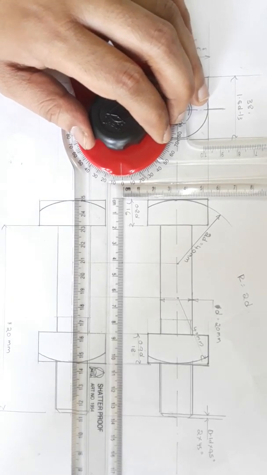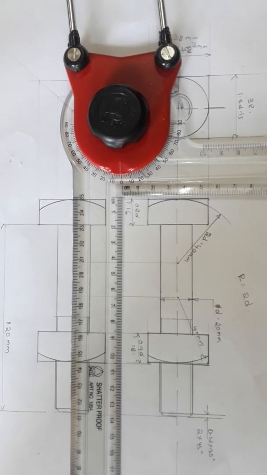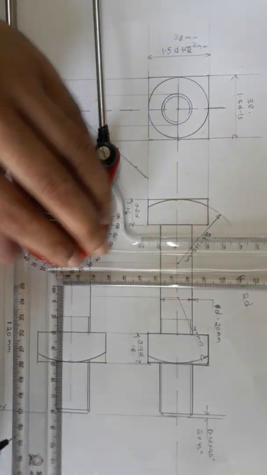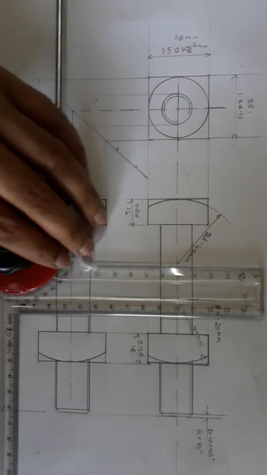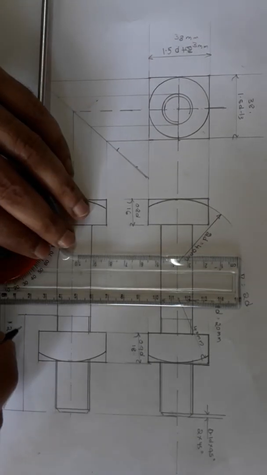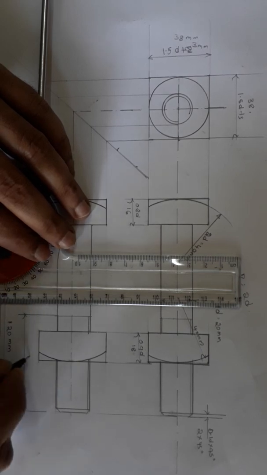If the length of the thread is not given, then you have one formula. The length of the thread is always mentioned. I am talking about this thread length. This thread length is 60 mm.